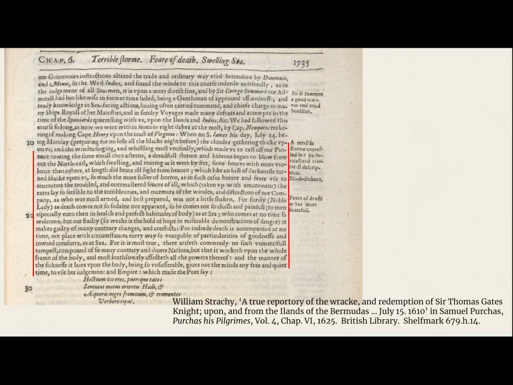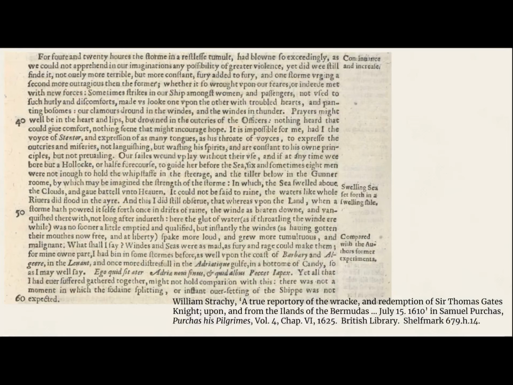And here I've circled that for you. The fear of death at sea, he says on the side, is more fearful than any other death. So here's the description of the actual tempest.